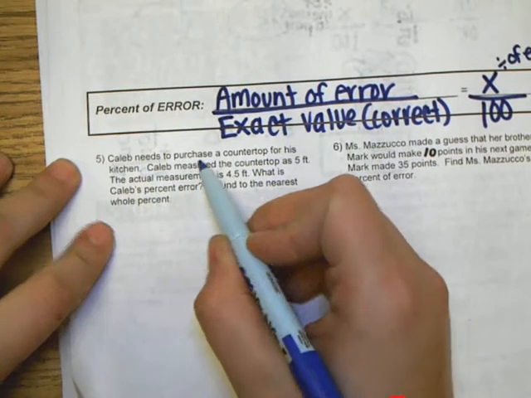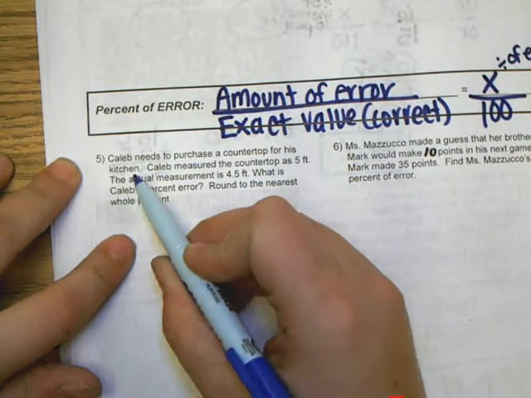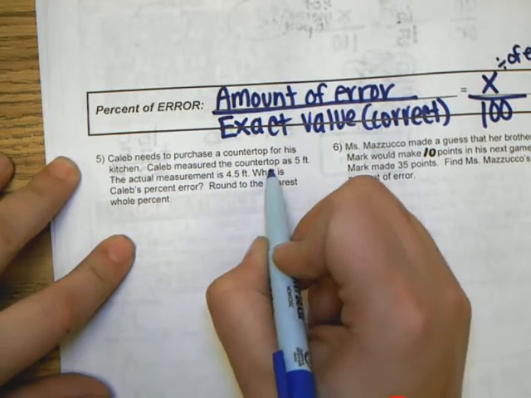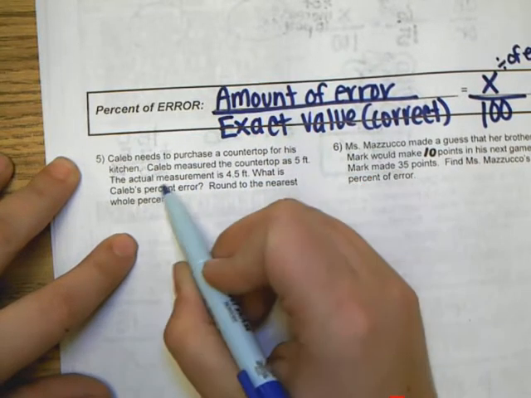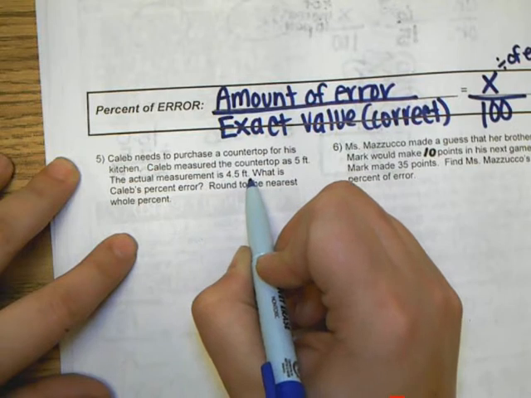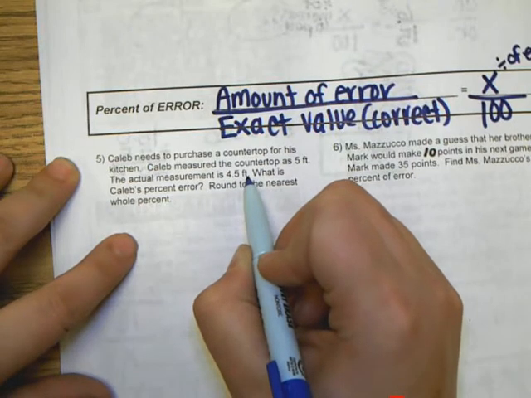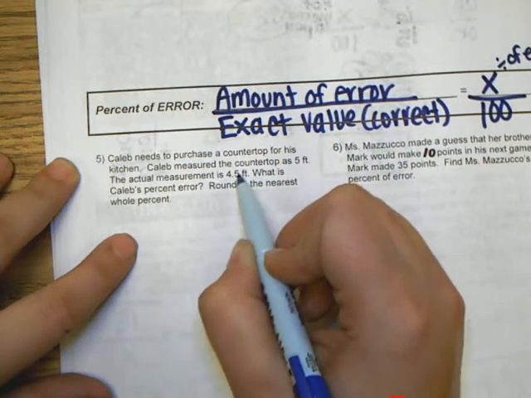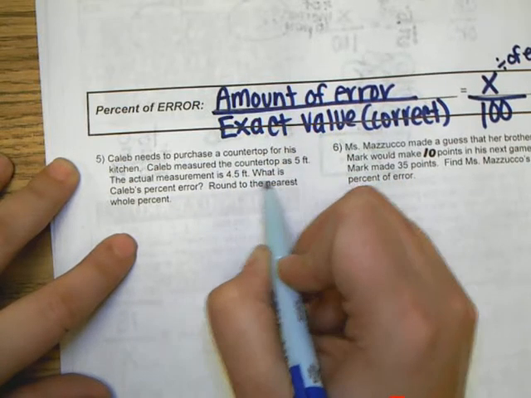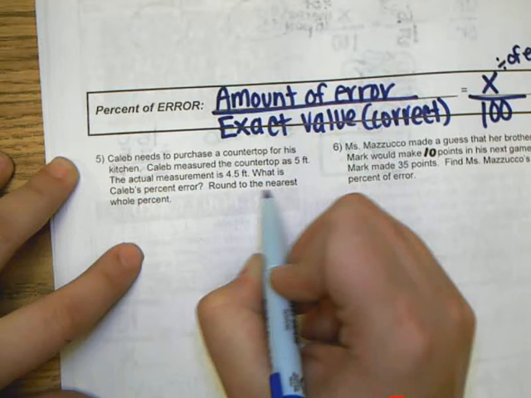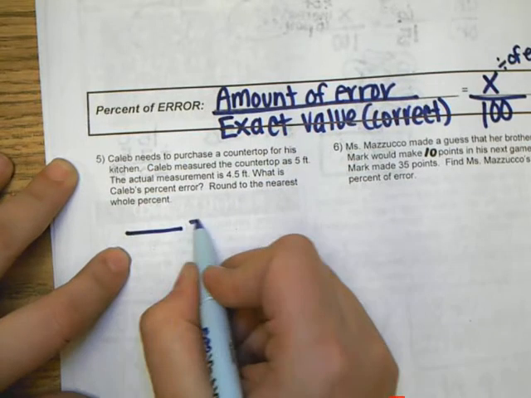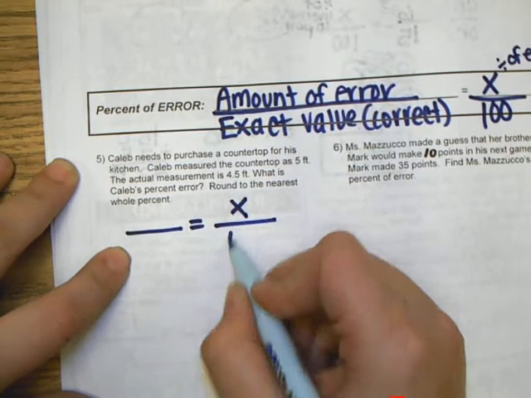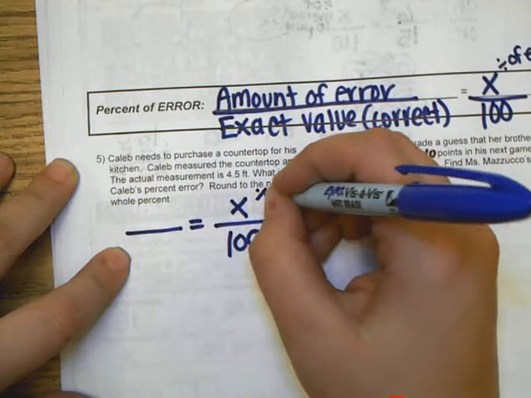So if we take a look at example 5 from your notes, it says, Caleb needs to purchase a countertop for his kitchen. Caleb measured the countertop as 5 feet. The actual measurement is 4.5 feet. So obviously he measured it wrong. He was off by half of a foot. What is Caleb's percent of error? Round to the nearest whole percent.